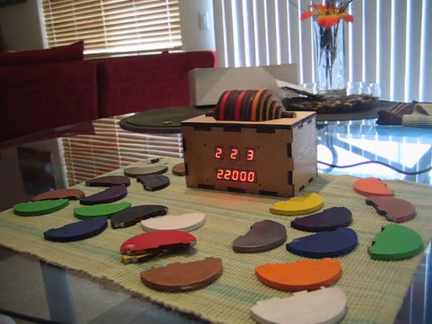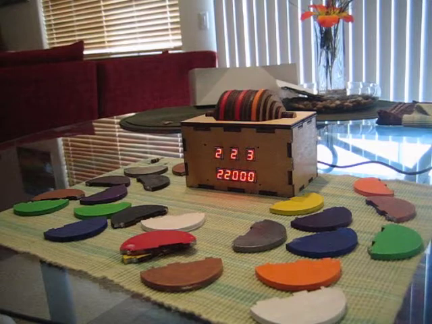Anyway, this is the ResisTeacher, and it's a device, again, for learning your resistance color codes, and it's kind of fun to use. It's for children, adults, any student of electronics, and I hope you've enjoyed learning about it. Thanks very much.